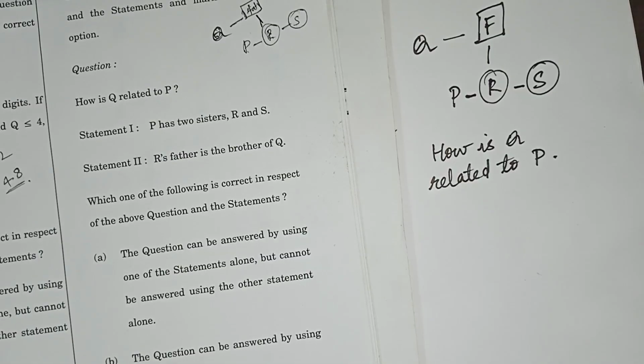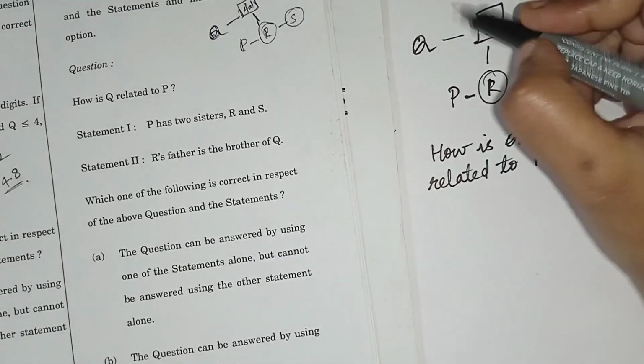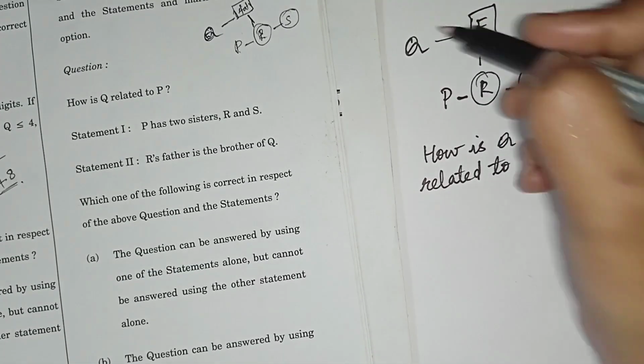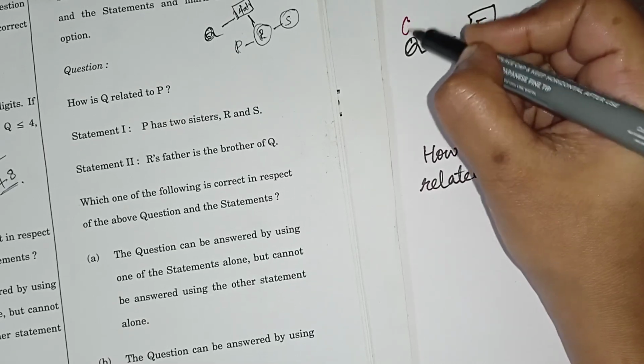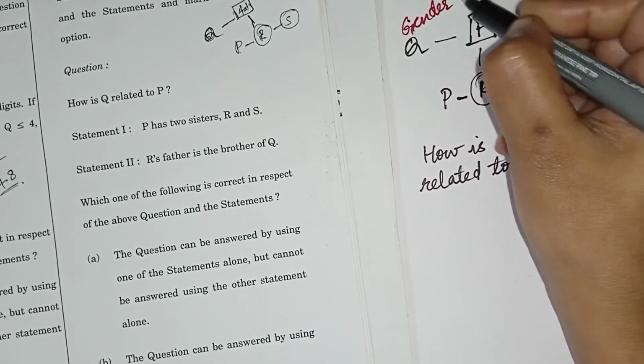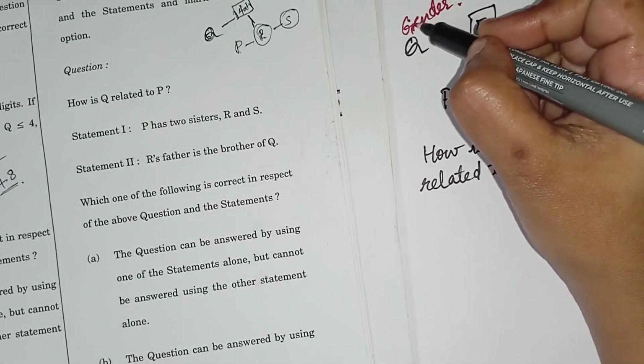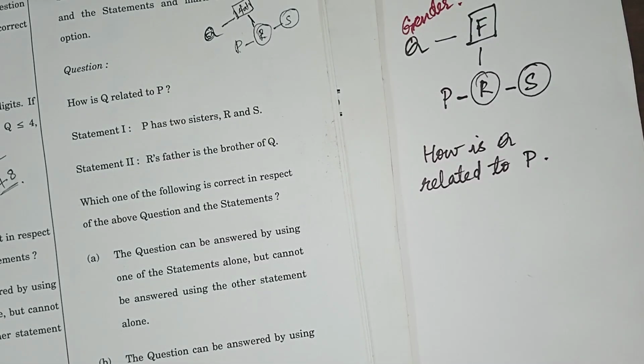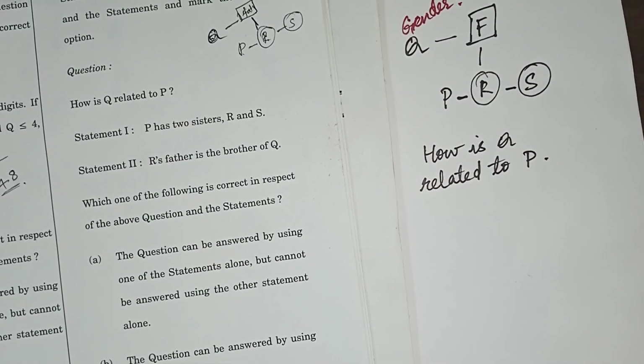But we can answer only if we know the gender of Q. So we don't know what gender Q is, right? If Q is male, we call him uncle. If Q is female, we call her aunt. Because we don't know the gender, we cannot confirm what the relation is.